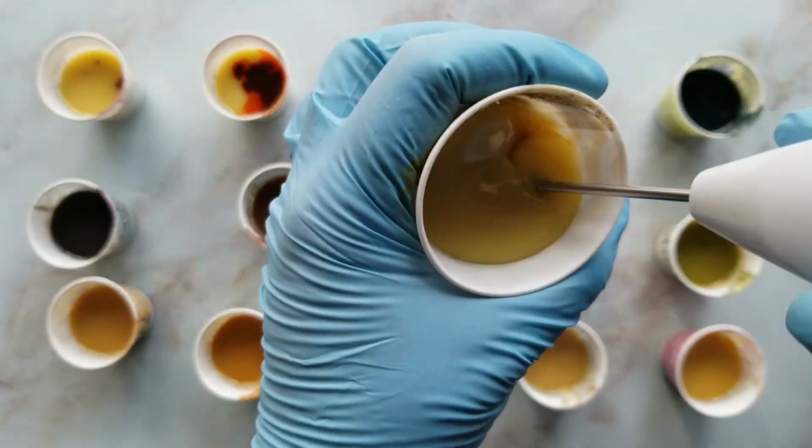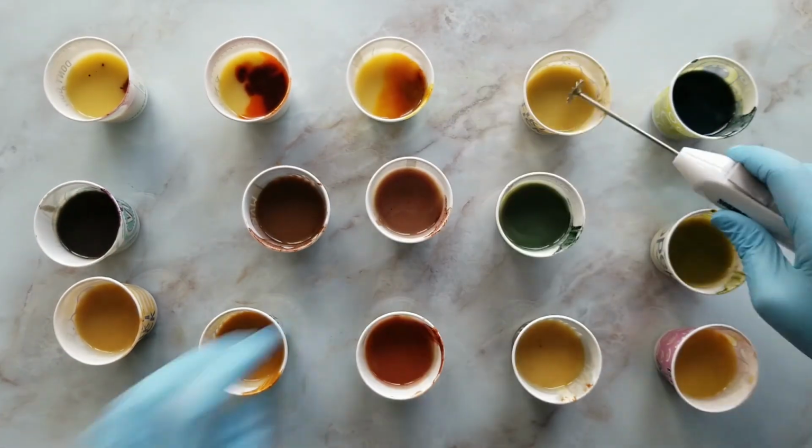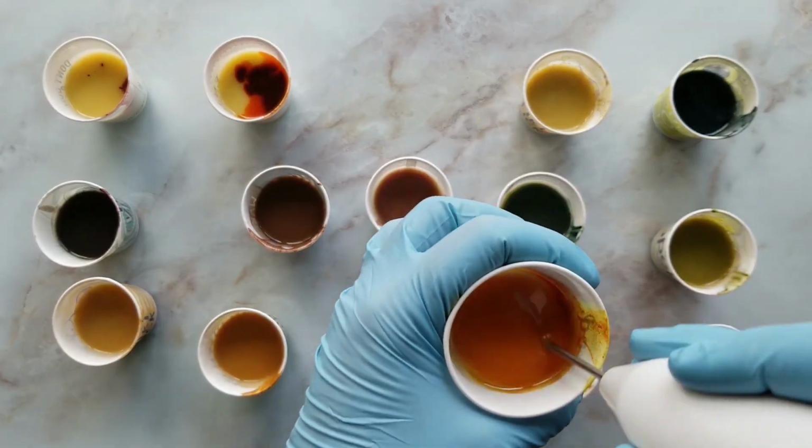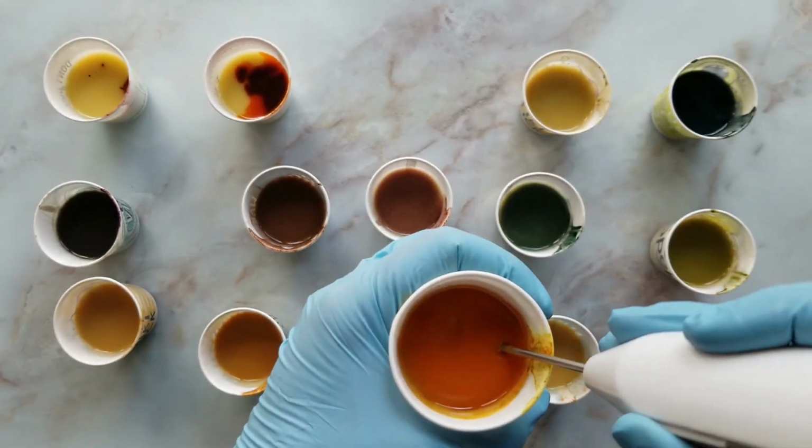At this point, I use my cordless mini mixer, and I get these to almost medium trace. Just want to make sure they're definitely traced.